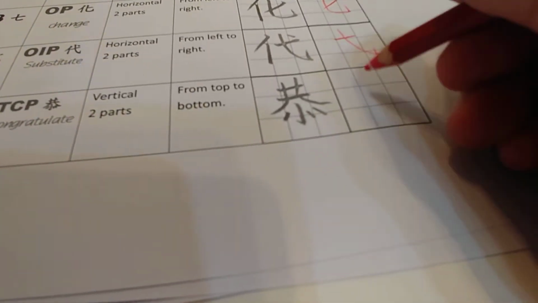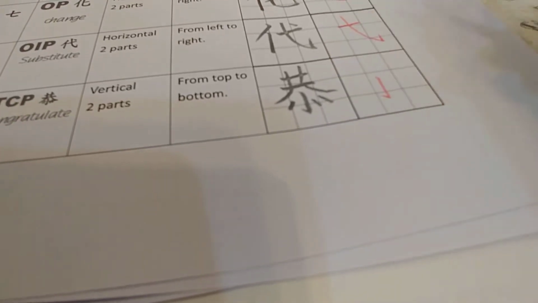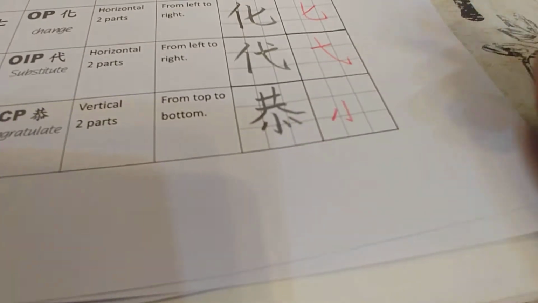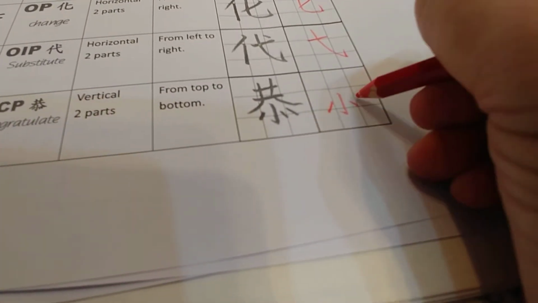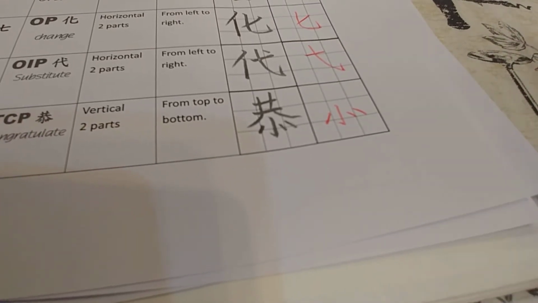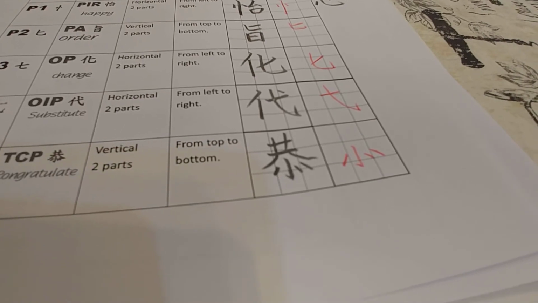Okay, I repeat, the P5 shape is like this. Vertical line with a hook, and then one dot on the left and two dots on the right, just like this. Okay, this is the end of part B, lesson 3.